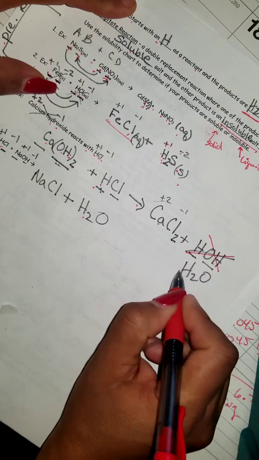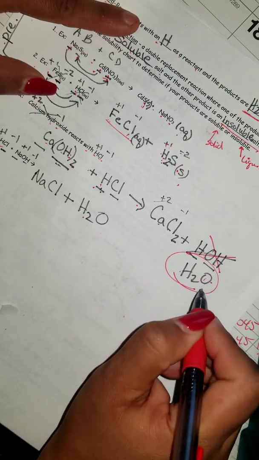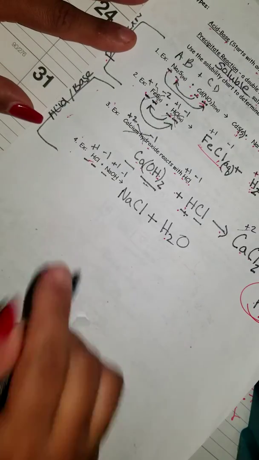No, we write it as H2O, because H2O is on the product side. This is an acid base. Let's look at the next one.